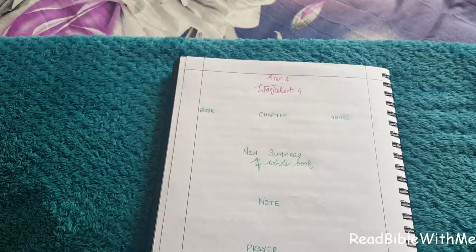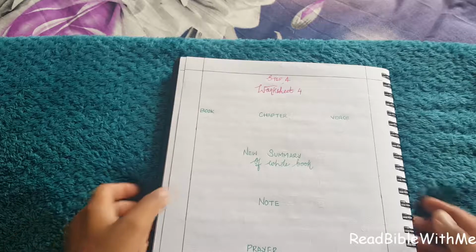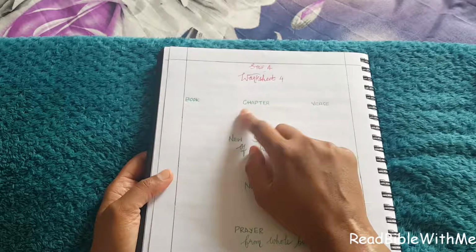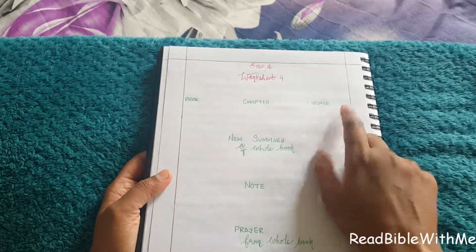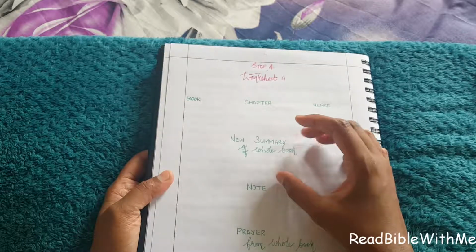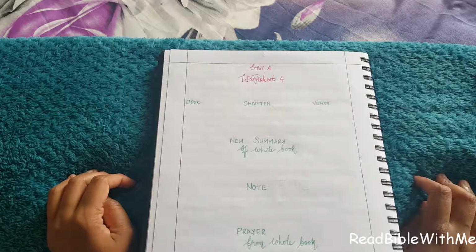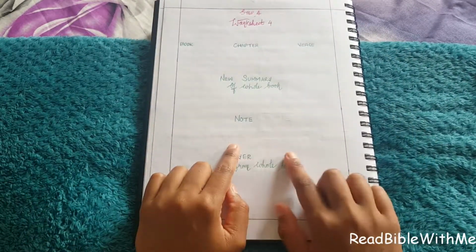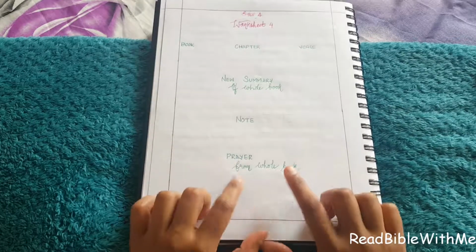So step 4 is kind of a summary step, because now you have learned about that chapter or that book, corrected the mistakes, and understood the prophecy in the right way. In this step we write down the summary. In worksheet 4, again, you write the book, chapter, and verse, and then a new summary of the whole book, so that you get a whole summary of the book in one place. Also write down notes for future study, and the prayer from the whole book.